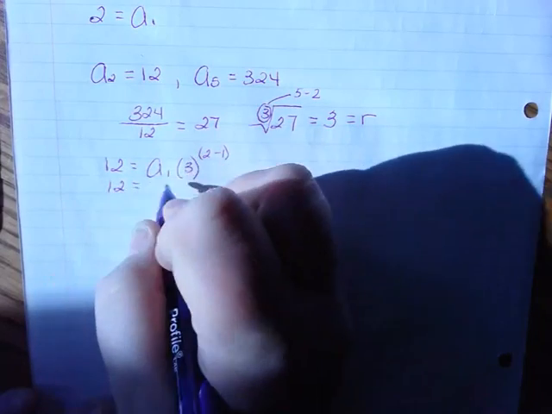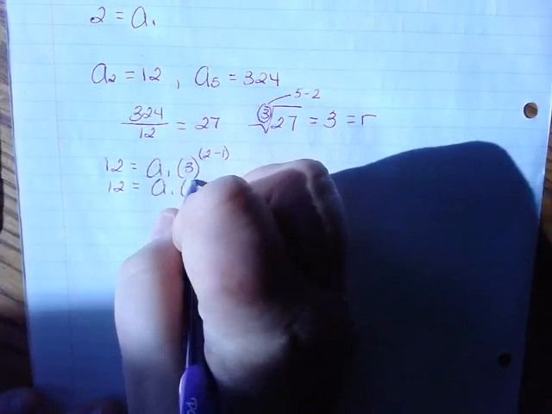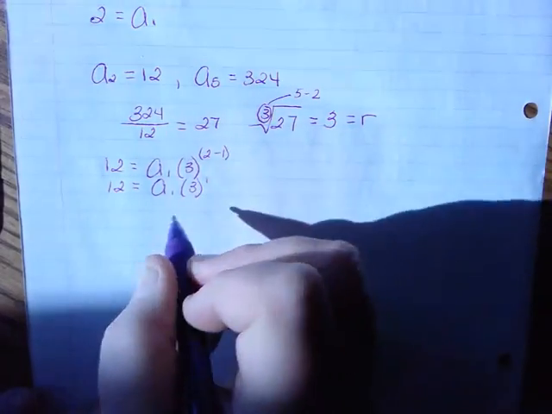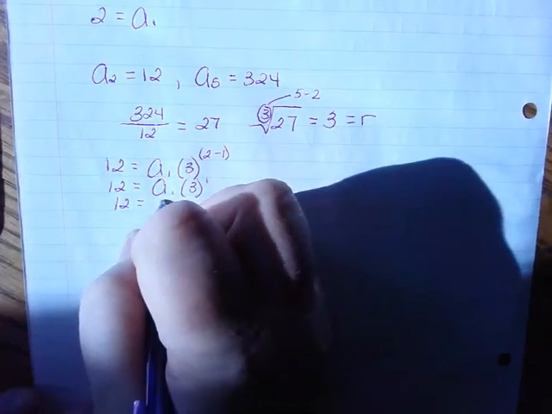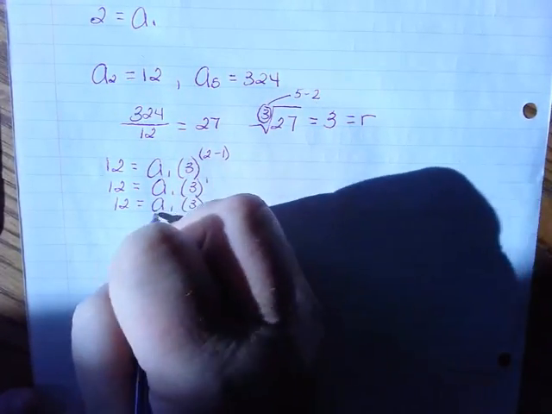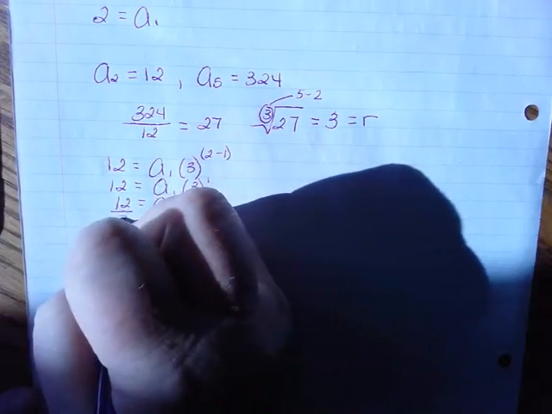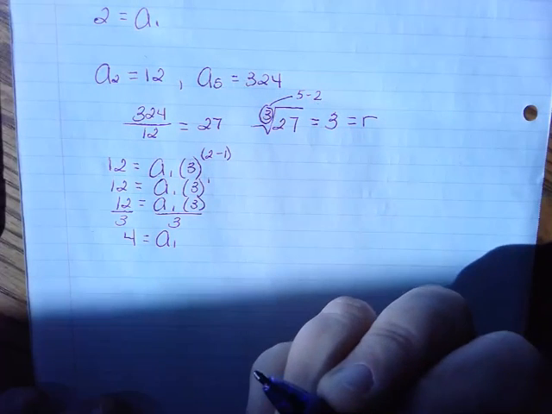Using order of operations in algebra, 12 is equal to a sub 1 times 3 to the first. 2 minus 1 is 1. 3 to the first is 3. So I have 12 is equal to a sub 1 times 3. Divide both sides to get a sub 1 by itself, and I have a sub 1 equals 4.